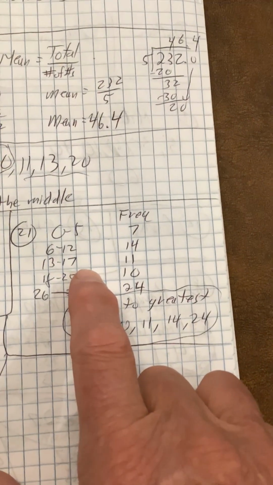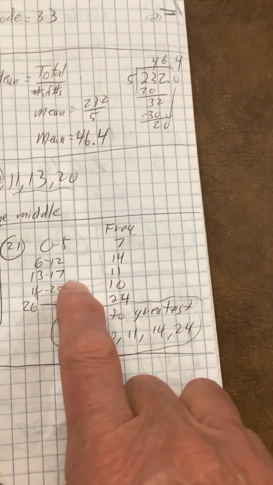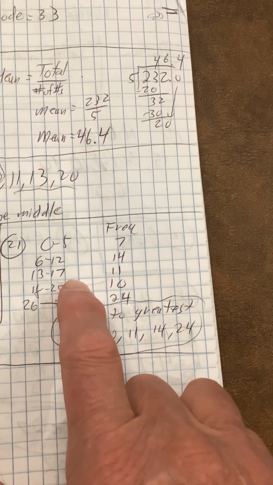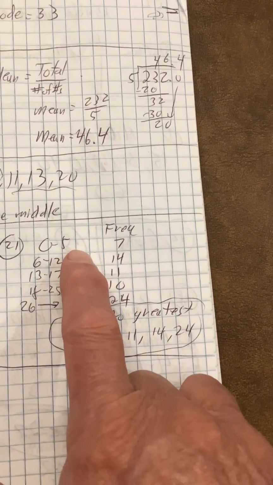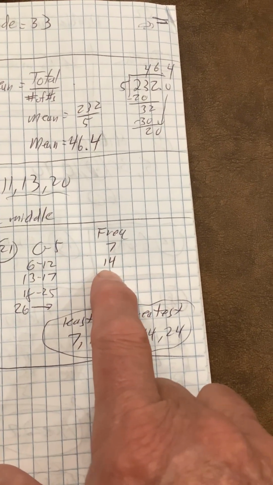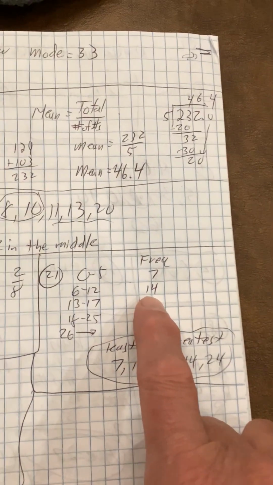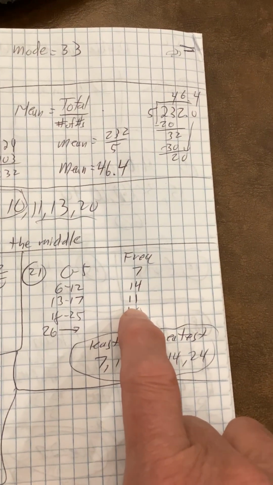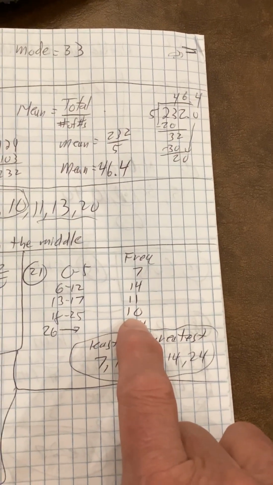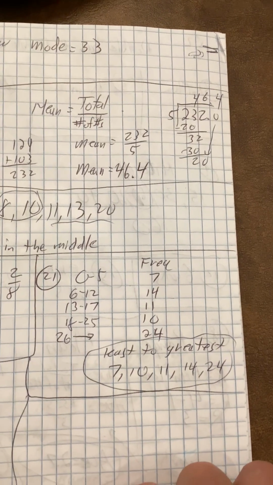Number 21, write the frequency for the table from least to greatest. So there's 7 of those, there's 5 in that, or 14 in that age range. There's 11 in that age range, there's 10 in that age range, and there's 24 in that age range.